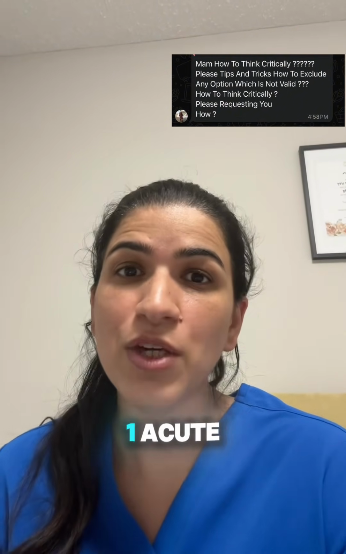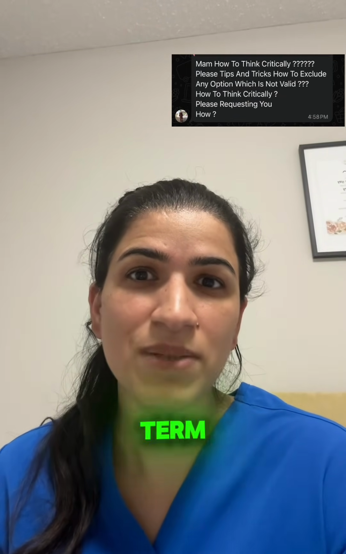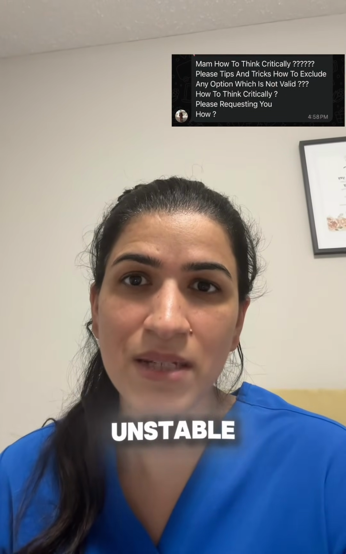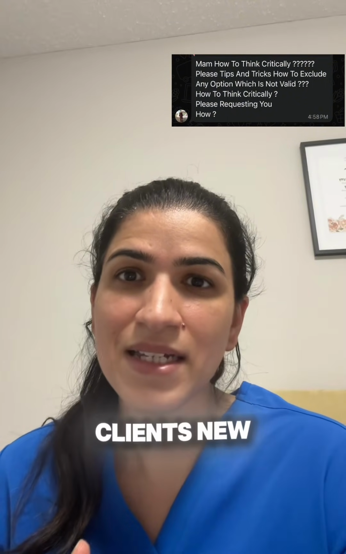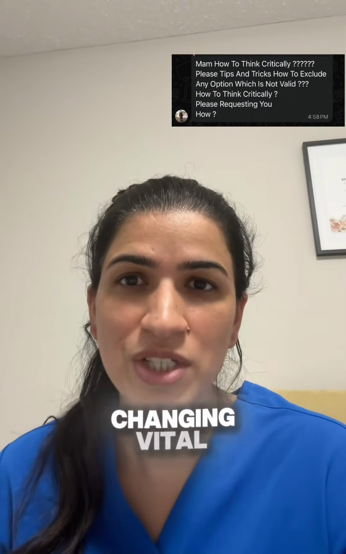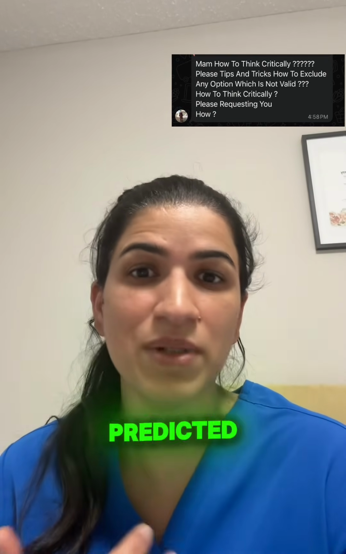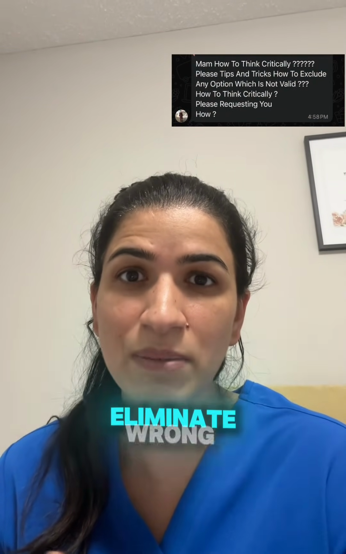Next one, acute versus chronic. Acute is sudden, new, severe, unstable, and chronic is long term, stable, and expected. The next one, stable versus unstable. Unstable clients have new symptoms, changing vital signs, while stable clients have expected findings, predicted outcomes, those ones. Once you know them, then look at step number 3: eliminate wrong options.